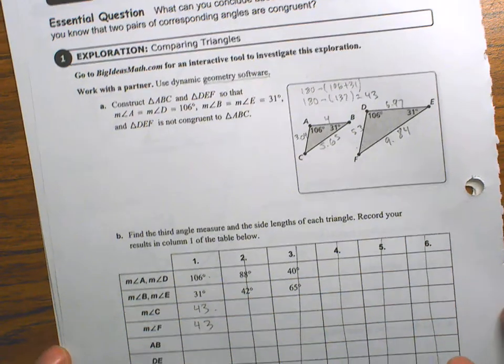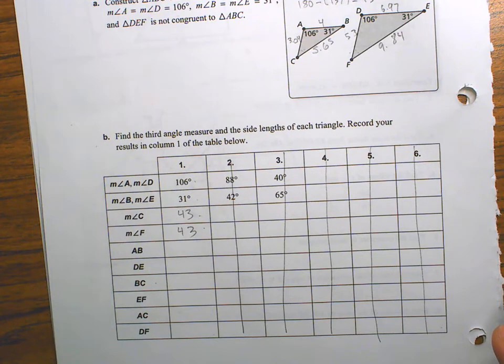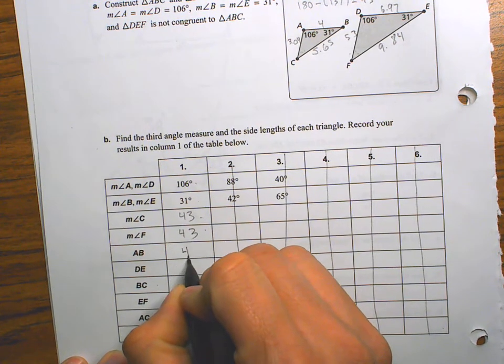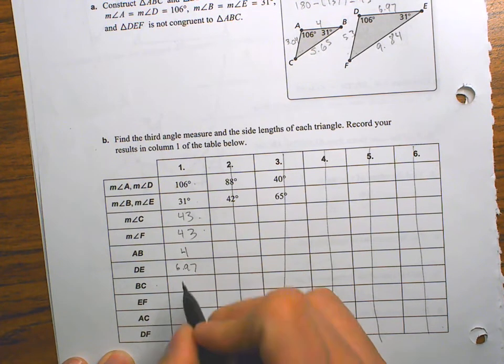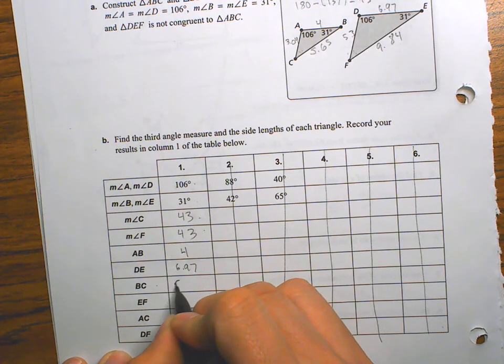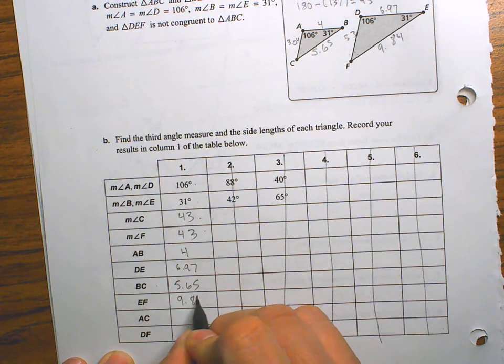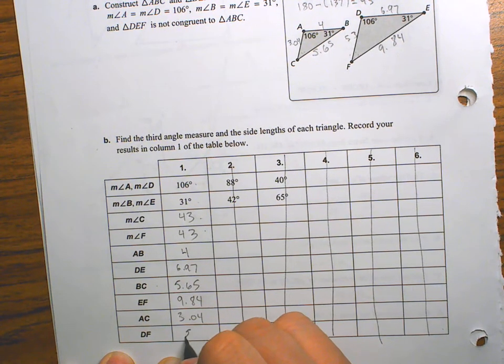So now what we're going to do is use those same measurements to come up with a couple of ratios, and we're going to see if we find anything interesting. So first off, let's go ahead and write these down. AB is 4, DE is 6.97, BC is 5.65, EF is 9.84, AC is 3.04, and DF is about 5.3.